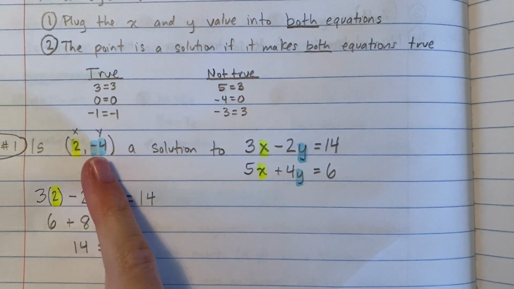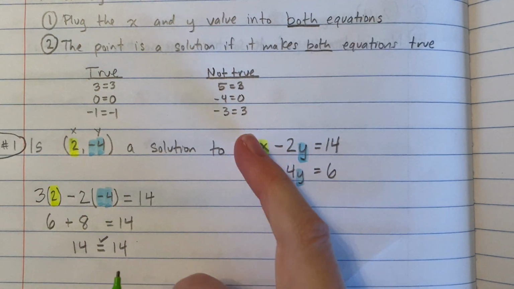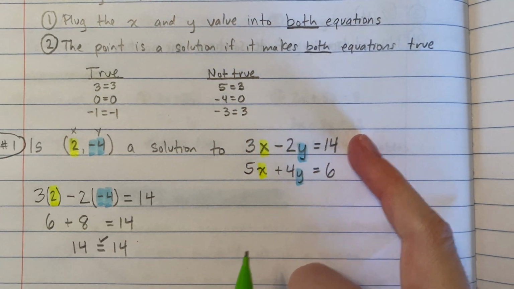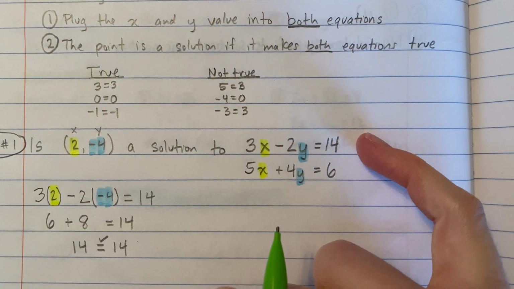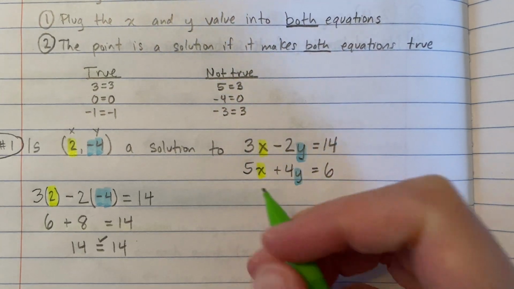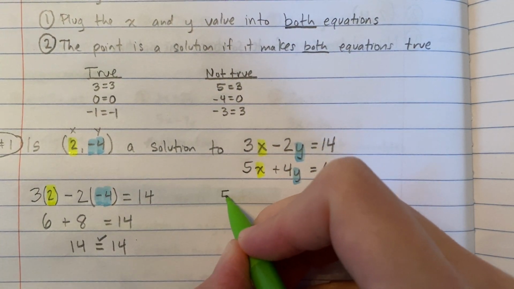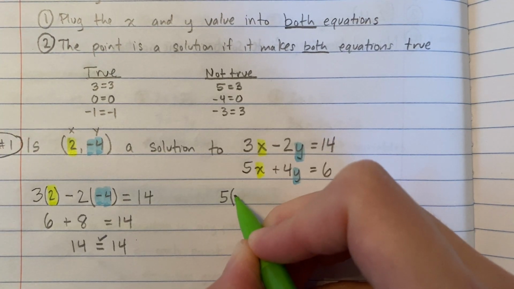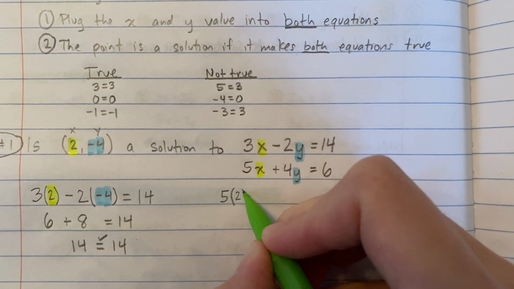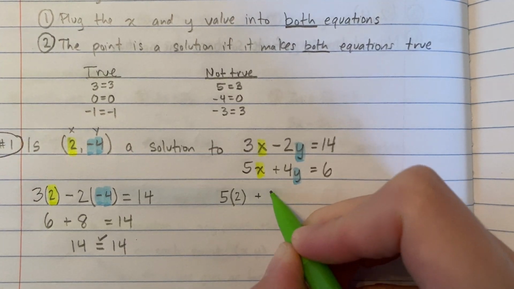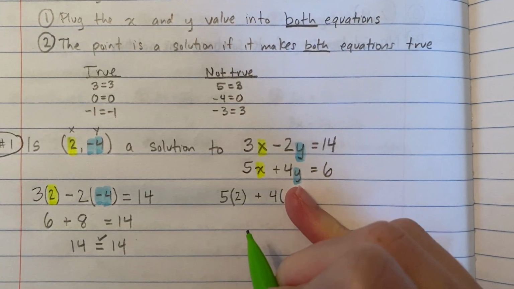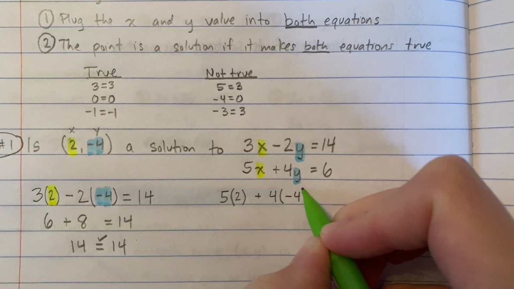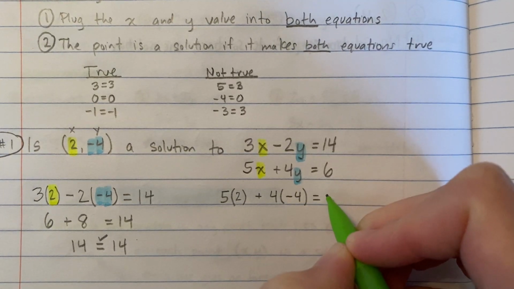So far, I know that this point is a solution to this equation. That means if I were to graph this line, the point 2, -4 would be on the line. However, I still don't know if it's a solution to this equation. So I'm going to do the same thing. This is 5x. That says 5 times x. I'm going to make it 5 times 2, plus 4 times y, times -4, equals 6.